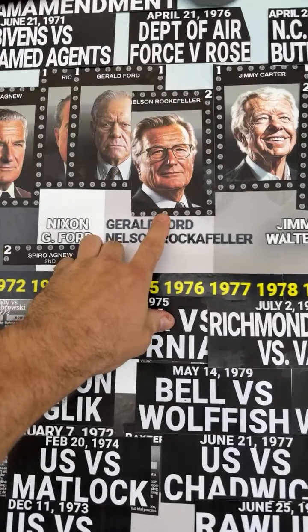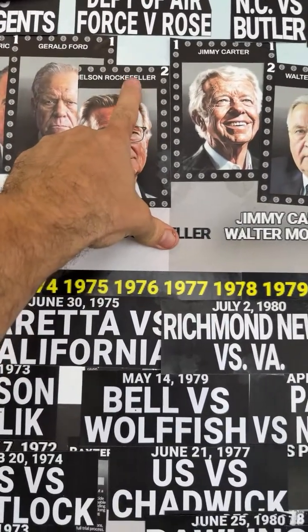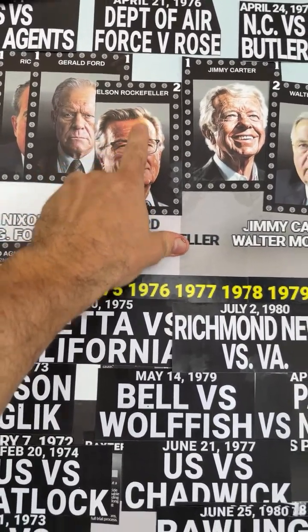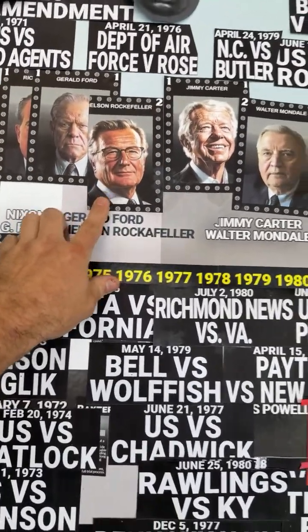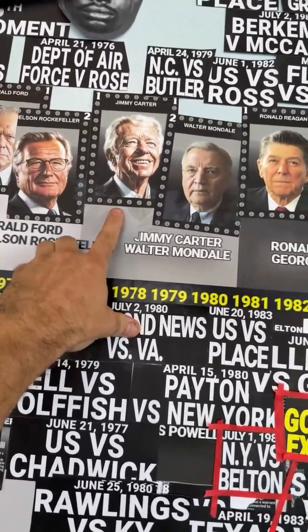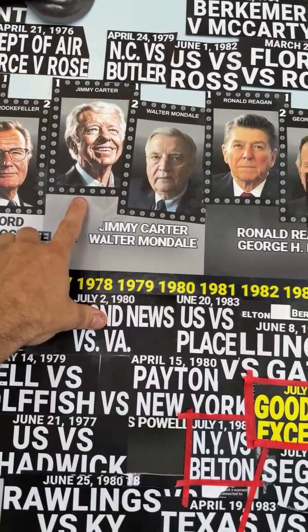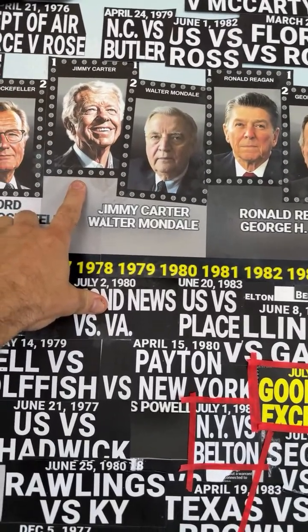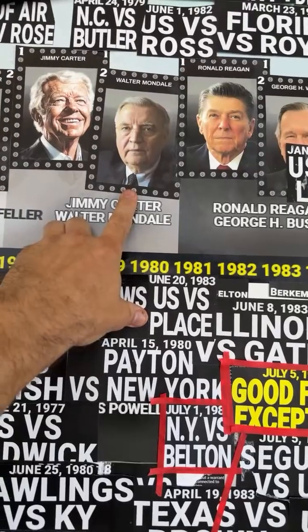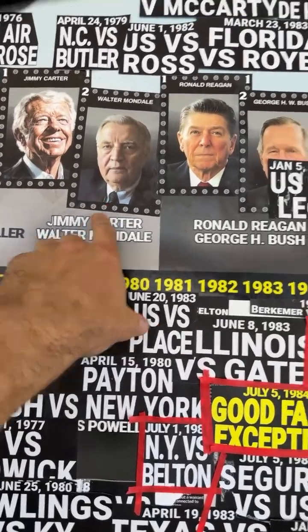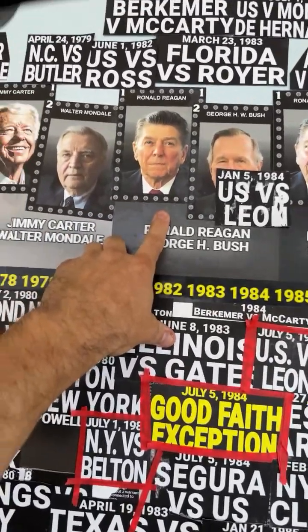His vice president is now Nelson Rockefeller. Maybe you heard of that name before, John D. Rockefeller. This is one of his relatives. Jimmy Carter gets in, and he's really known as the first modern day progressive. And his vice president, Walter Mondale, he's gonna run for president, and Ronald Reagan is gonna beat him by a landslide.